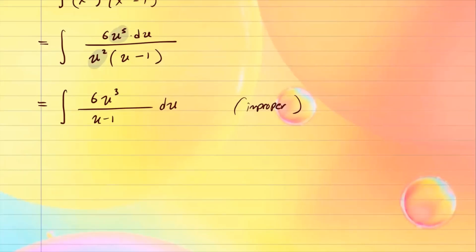And since this is an improper fraction, the degree of the numerator is higher than the degree of the denominator. We will have to go through a long division. So let's go ahead and do that. I'll leave a link in the description box for you to check out how to perform long division.